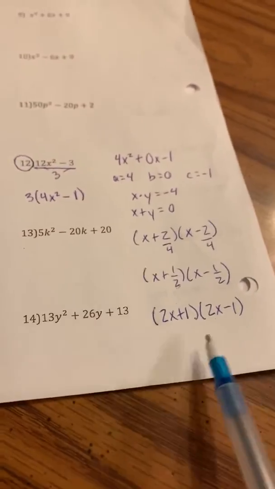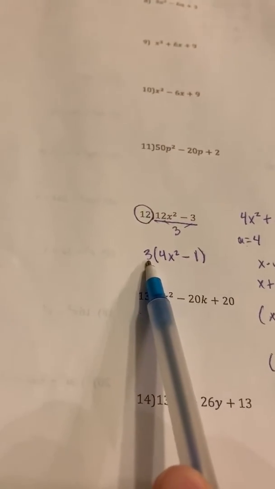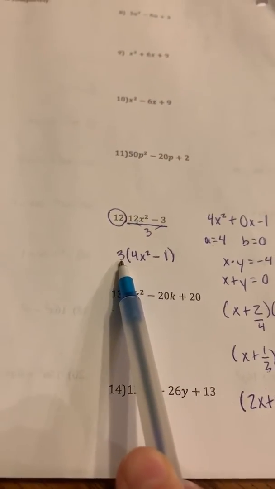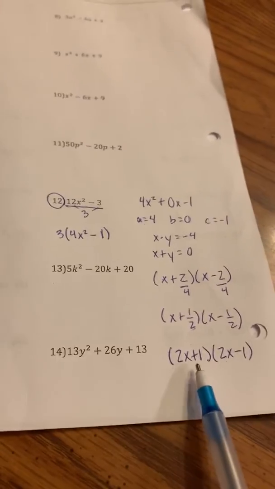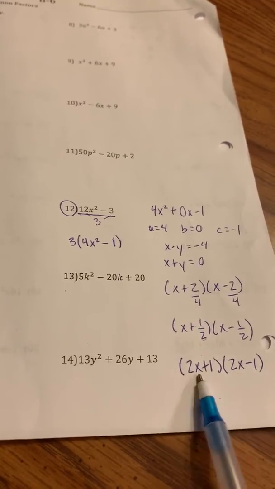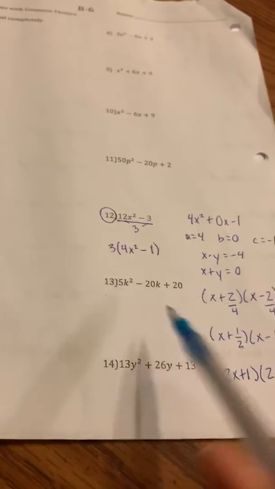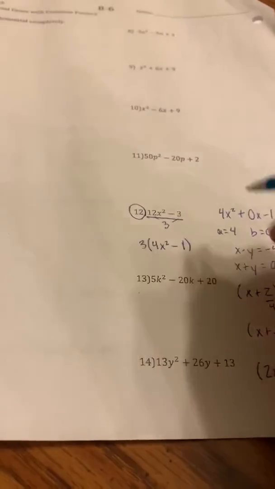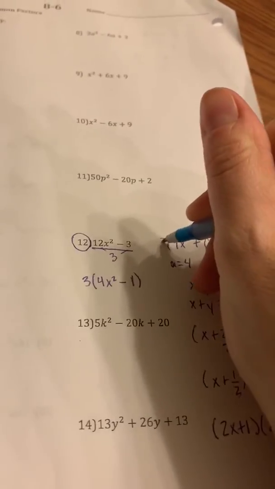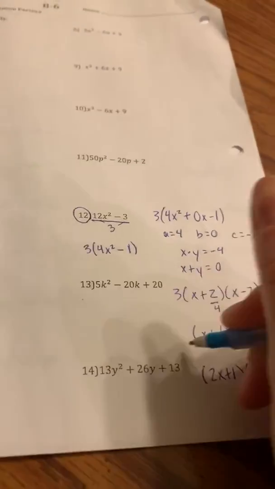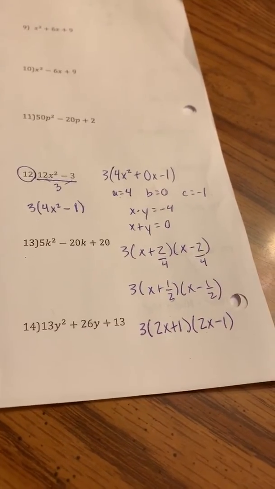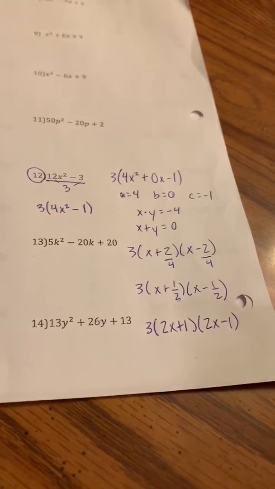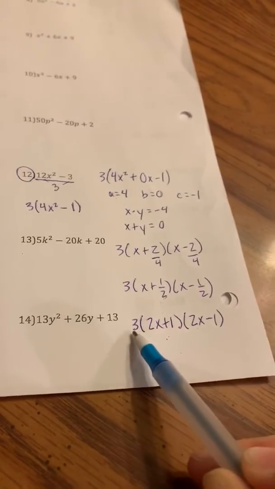Before you circle that answer, remember this 3 we took out back here in the very beginning? You just need to keep that in the front of your answer. 4x squared minus 1 turned into 2x plus 1 and 2x minus 1. And that 3 really was here in the front this whole time. I just didn't write it because we weren't using it. We didn't really need it. And I didn't want to confuse you. The 3's been hiding out in the front this whole time. So when you write your answer, make sure that you include that. Make sure you leave that in the front.